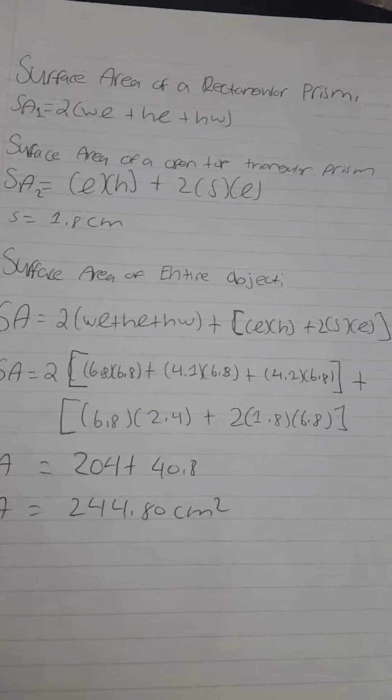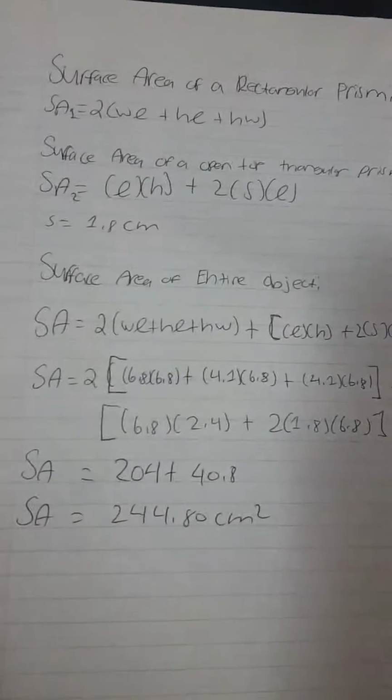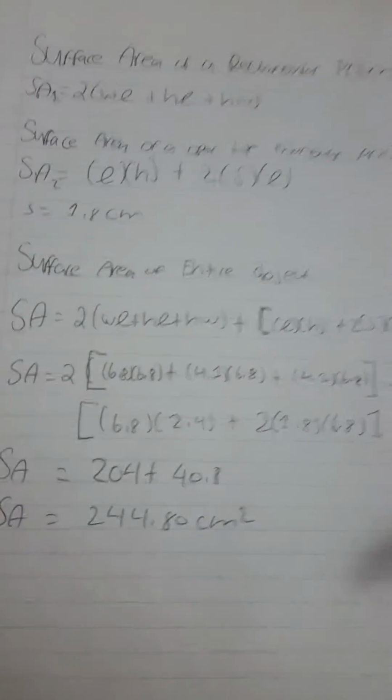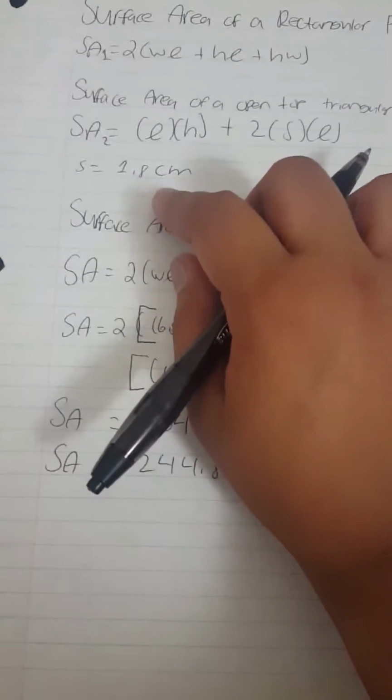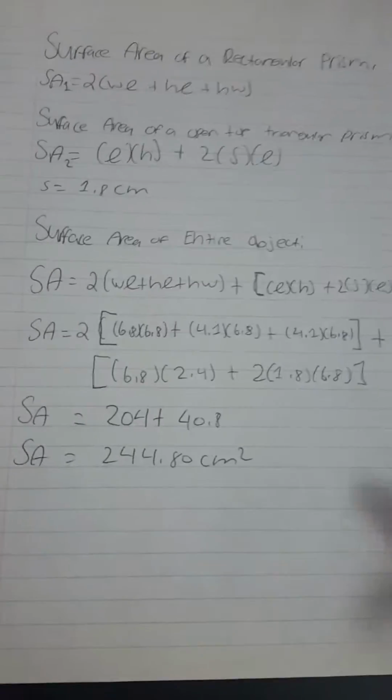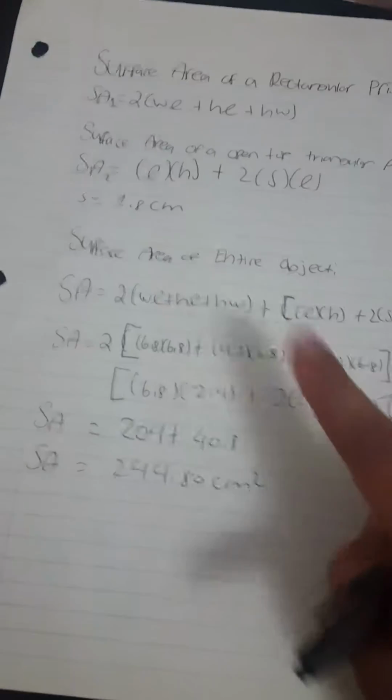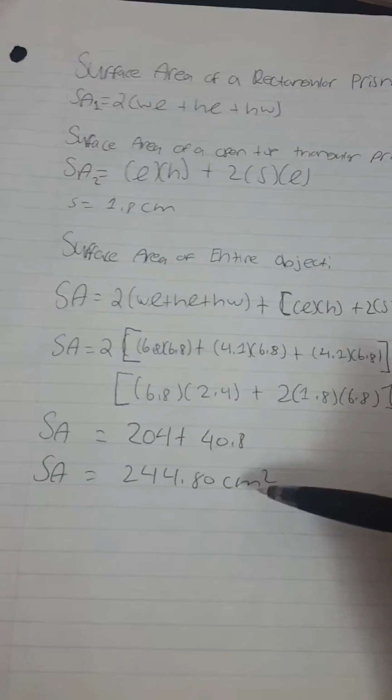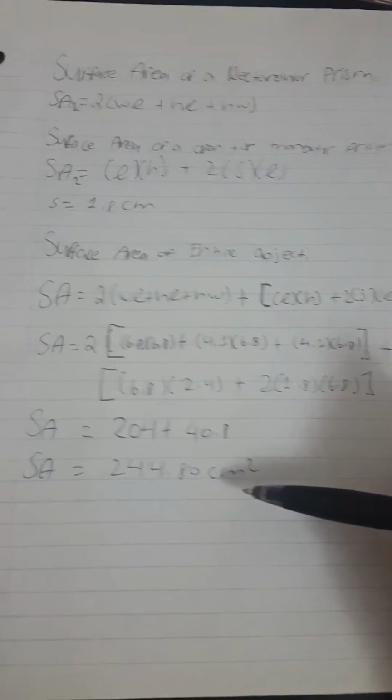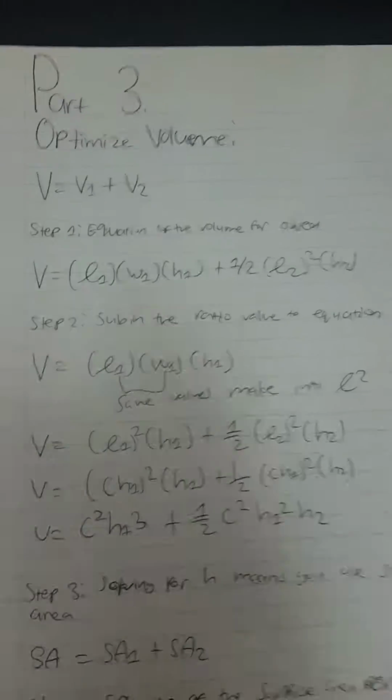The surface area of the open top triangular prism was length times height times the side times the length. This part was 1.8 centimeters, and unfortunately I don't have that. So the surface area for the entire object would be this plus this, as you can see right over here. I've plugged in all the values, and in the end, I have 244.80 centimeters squared as our surface area.